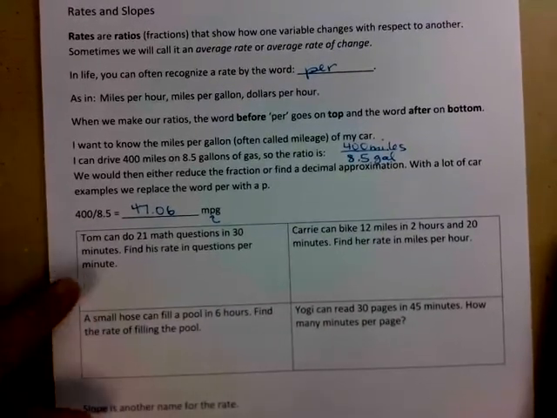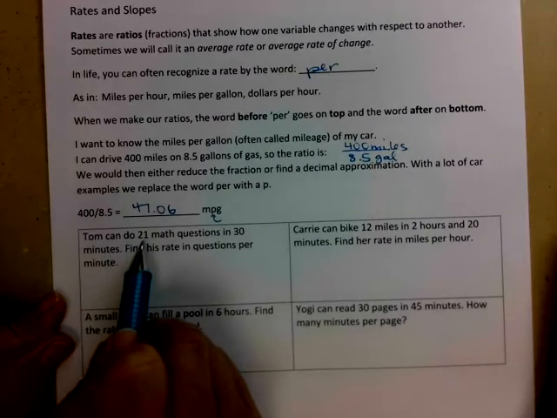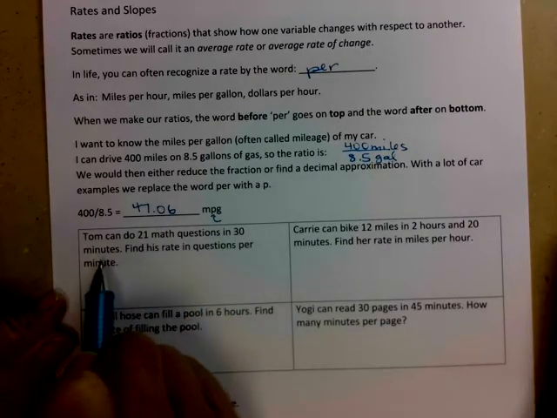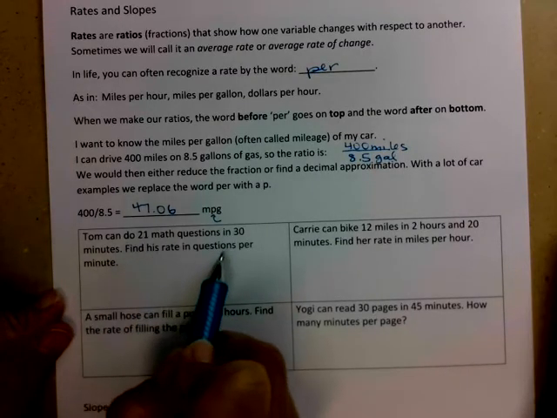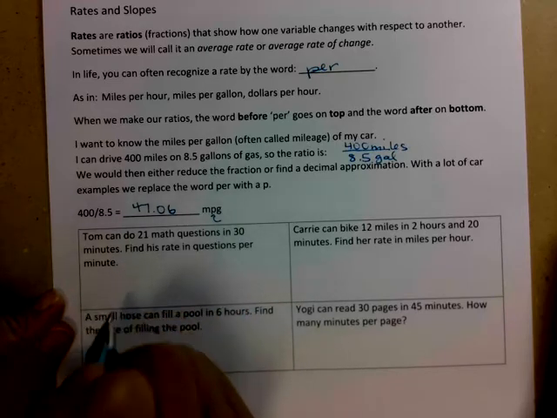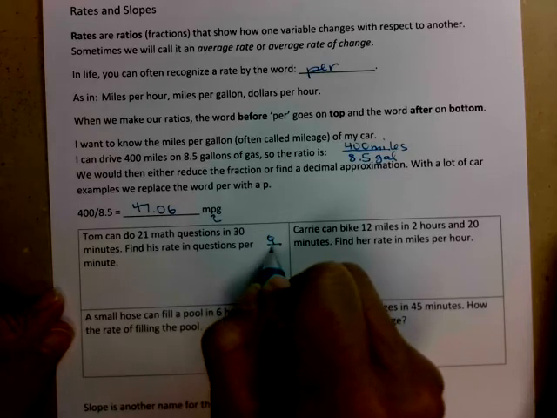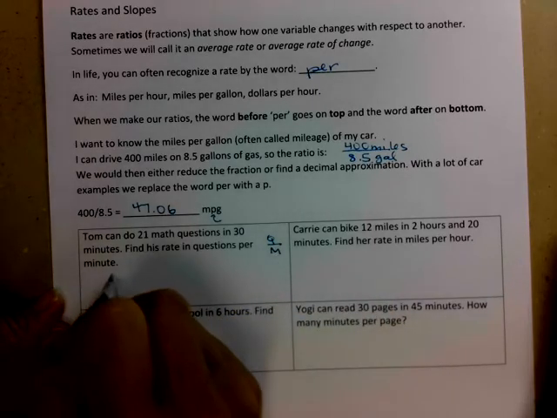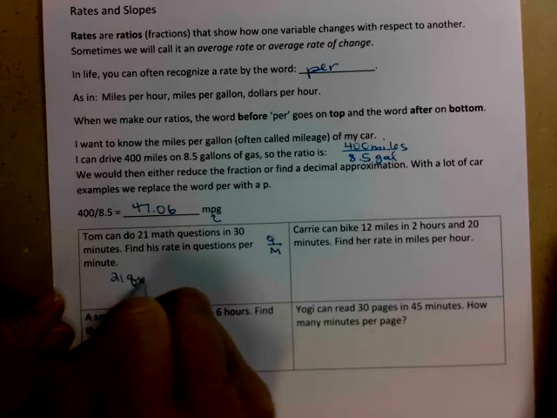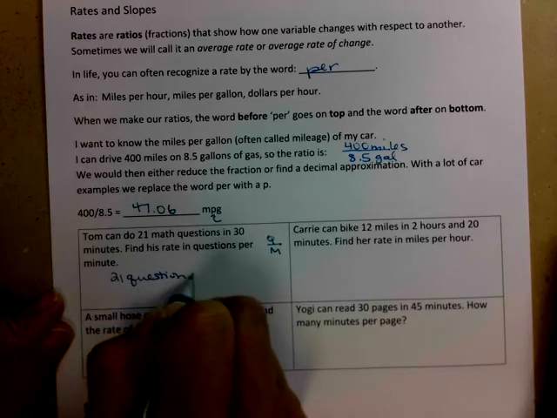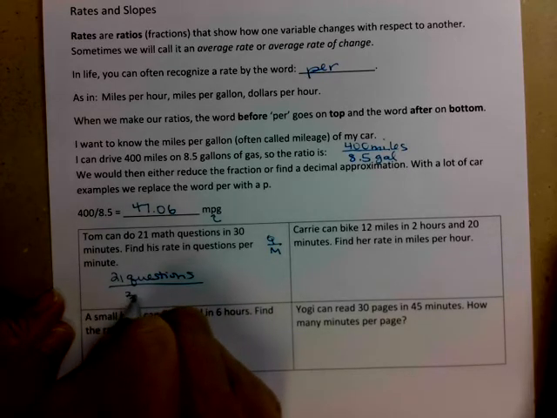So let's find these four rates. Tom can do 21 math questions in 30 minutes. Find his rate in questions per minute. Okay, so questions on top, right? So it's 21 questions in 30 minutes.